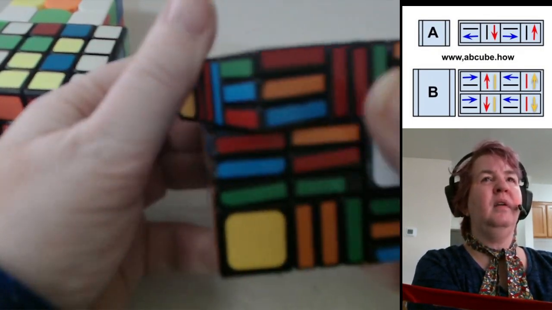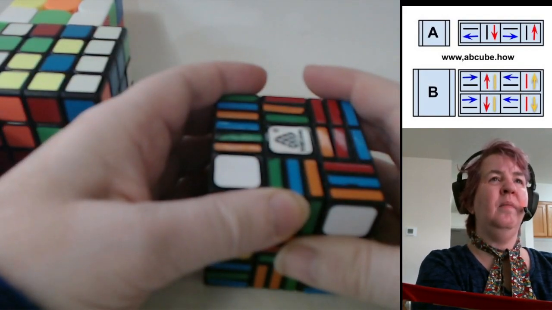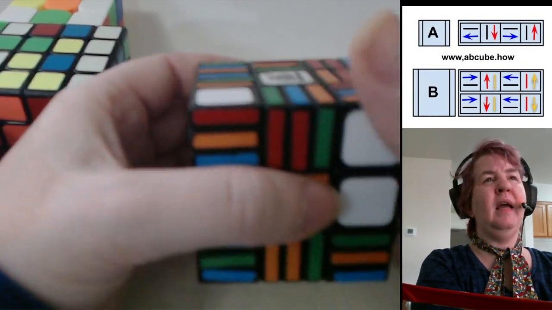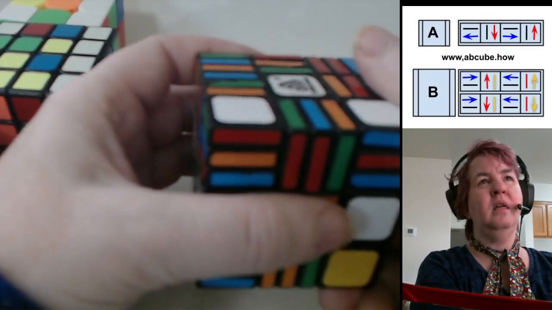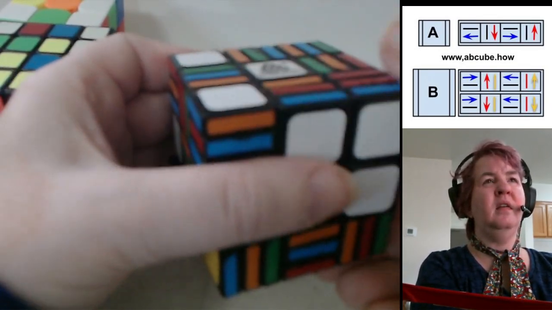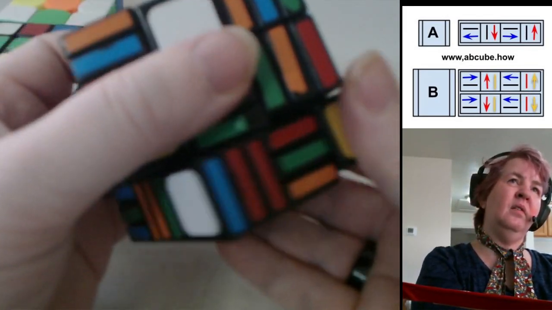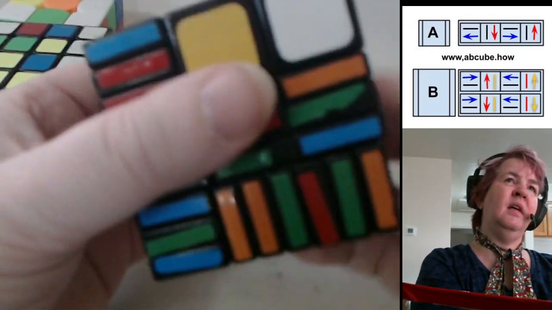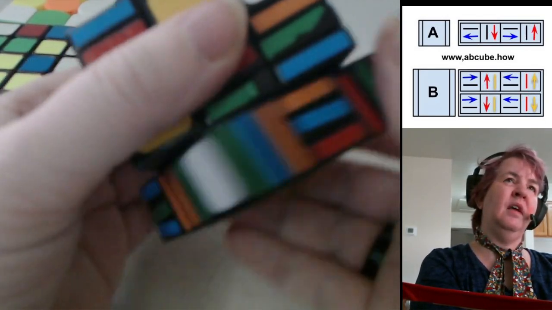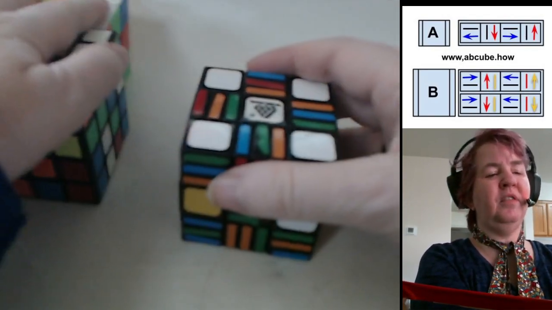Slide up, slide up, slide down, and yellow, A to bring the whites back to the top again. Slide, out, down, and up, out, down, and up, slide, out, down, and up, out, down, and up, slide. Okay, now one side matches.